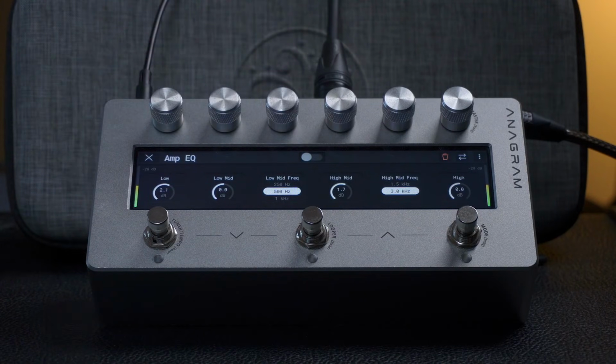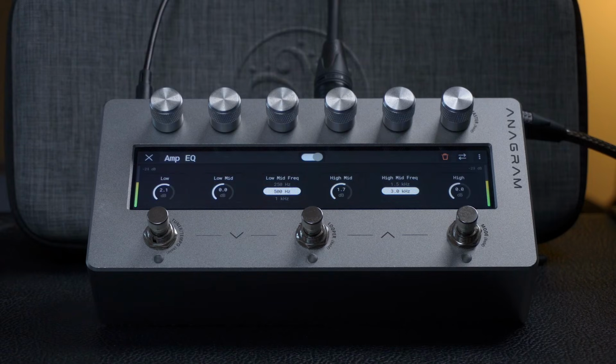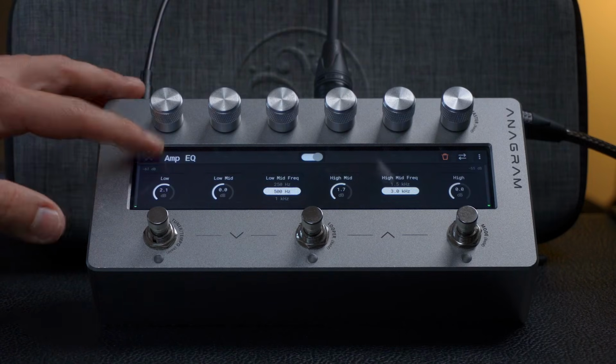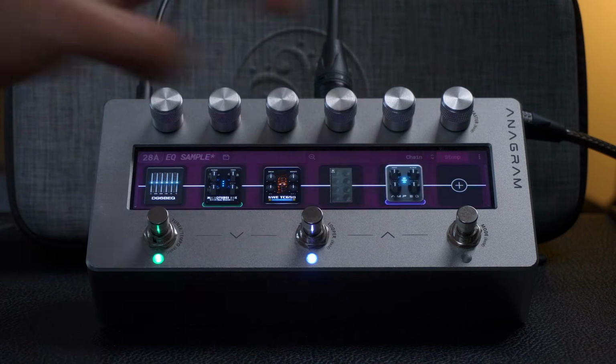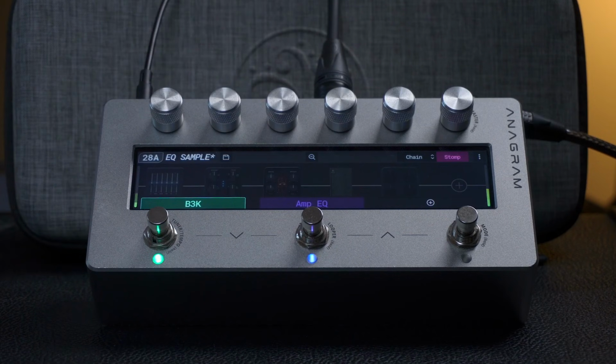Bypass. And also I can move it after the cabinet. Bypass.